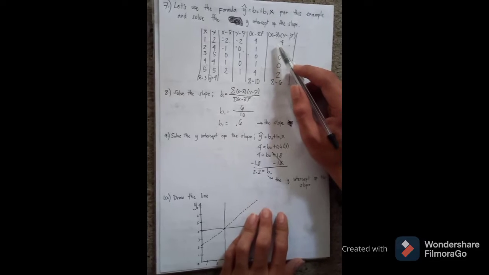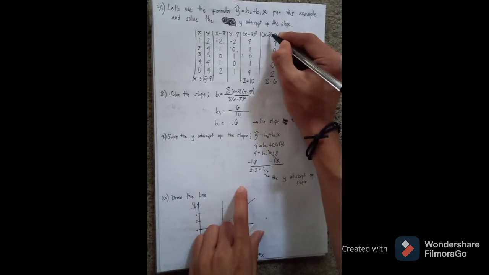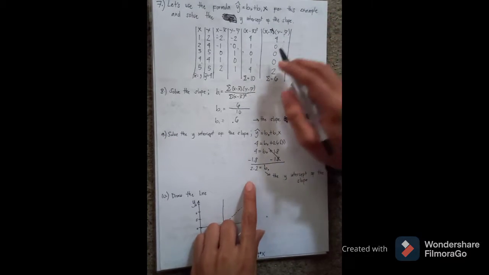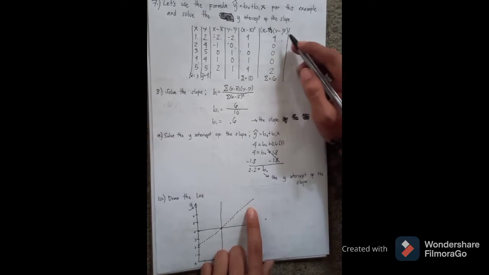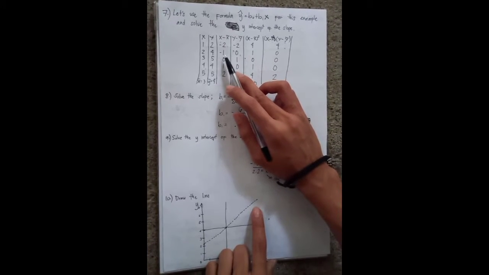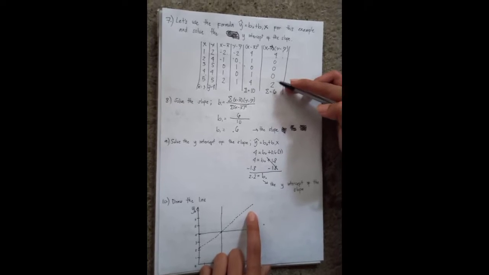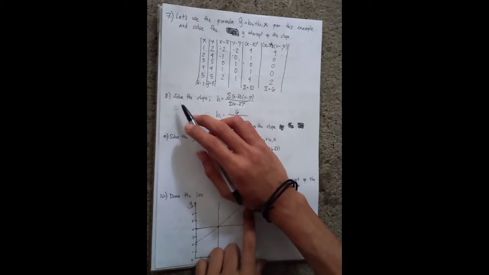Then let us multiply x minus x mean by y minus y mean. So negative 2 times negative 2 is equal to 4. Negative 1 times 0 is equal to 0, and so on: 0, 0, 0, and 2. Then get the summation. Next, we must solve the slope.